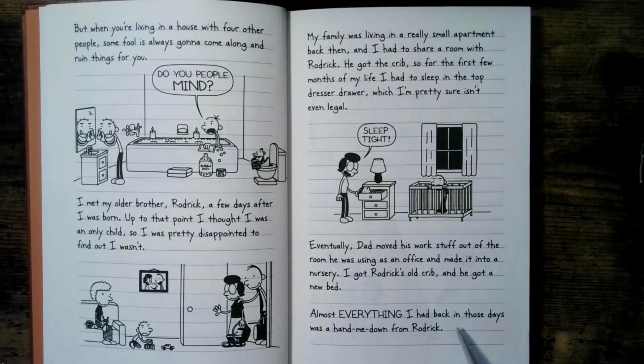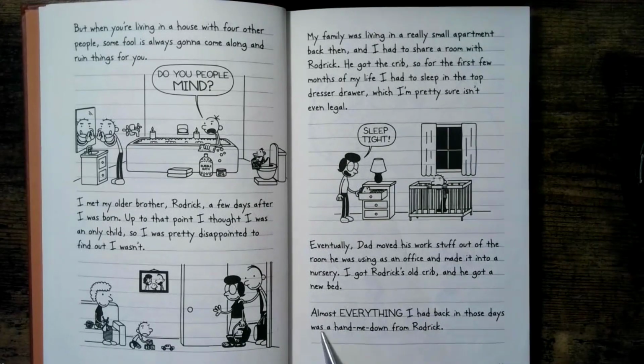Okay, let's take a look at the very last sentence. Almost everything I had back in those days was a hand-me-down from Roderick. So here we have something that looks like one sentence, but if you look closely, it really is a complex sentence that includes two ideas. Almost everything was a hand-me-down from Roderick. What was a hand-me-down from Roderick? Everything was.